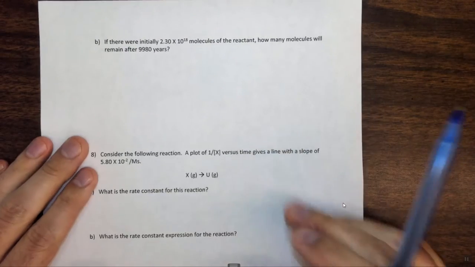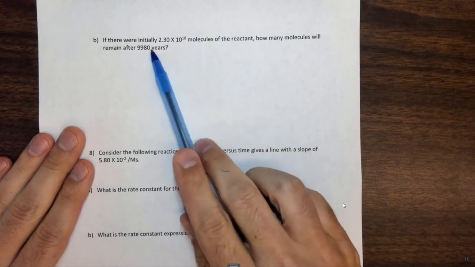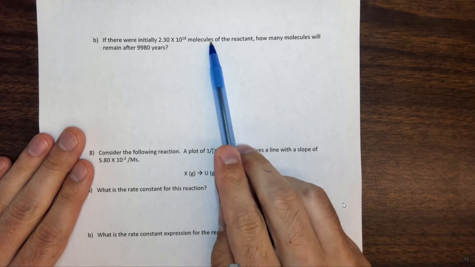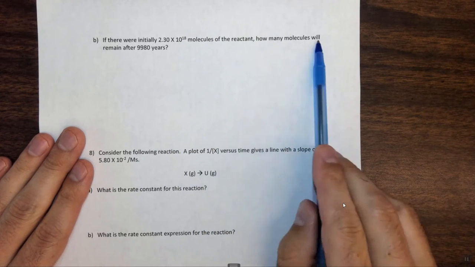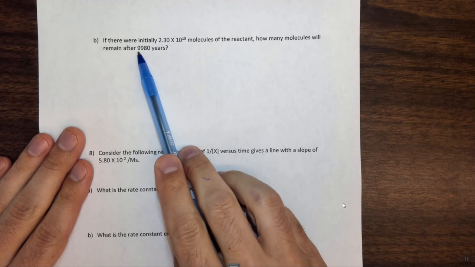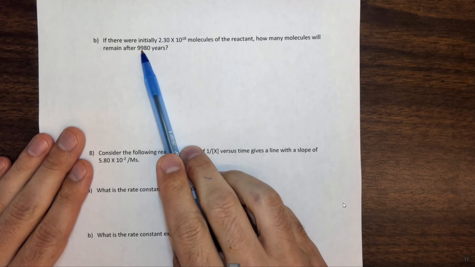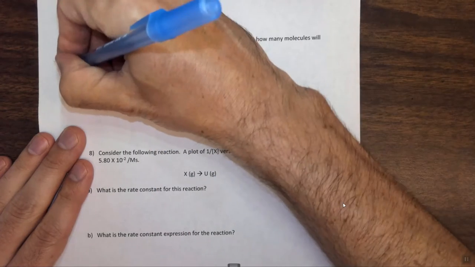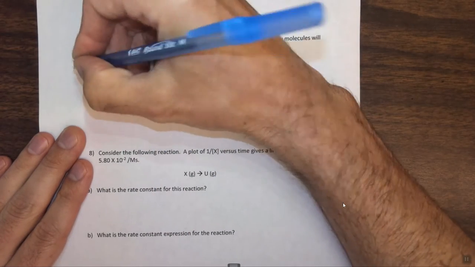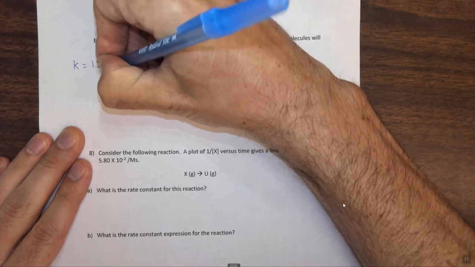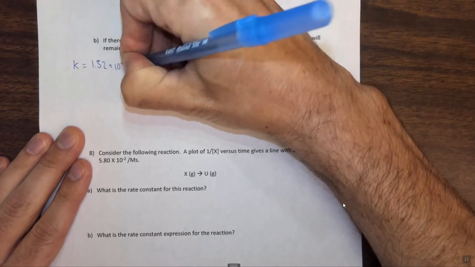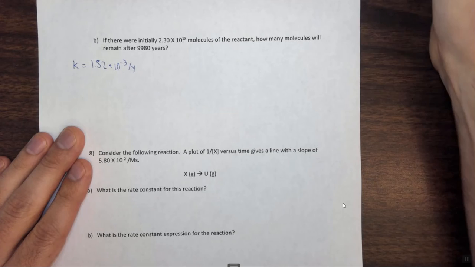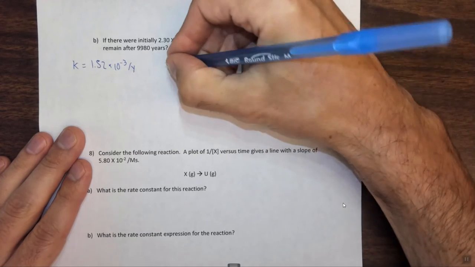In the next question it says, if there were initially 2.3 times 10 to the 18 molecules of the reactant, how many molecules will remain after 9,980 years? So we already know that K for this particular reaction is 1.52 times 10 to the minus 3 per year. And we're going to use the exact same equation.